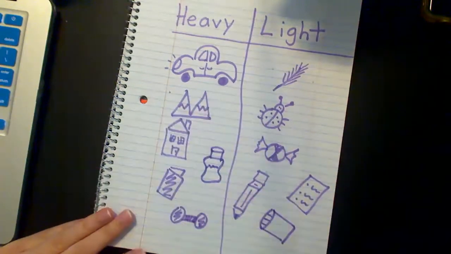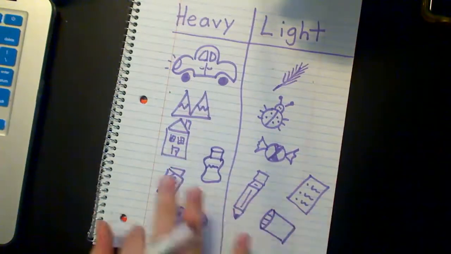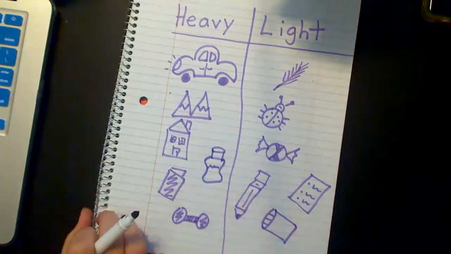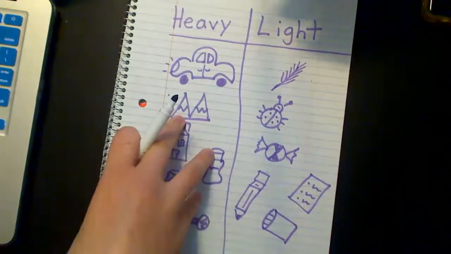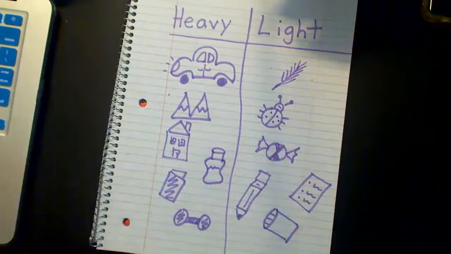So these are just a couple objects that you can draw. If you come up with a different thing to draw for heavy and light, feel free to do so. The more ideas, the better. This is just to compare and see, okay, what can't I pick up and what can I pick up with your hands. Okay, so that is going to conclude our video lesson.